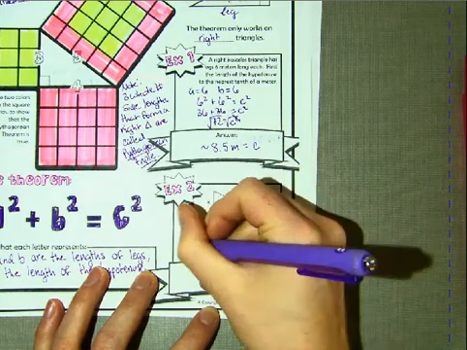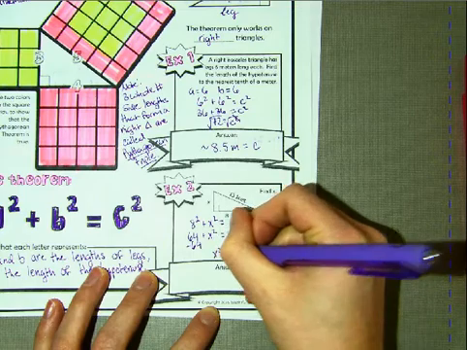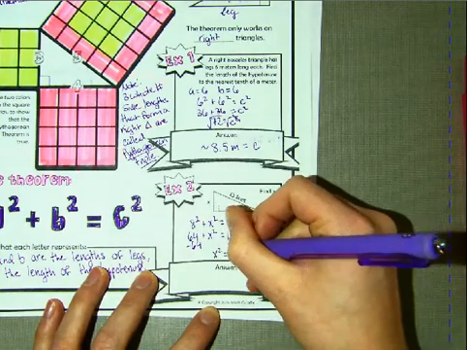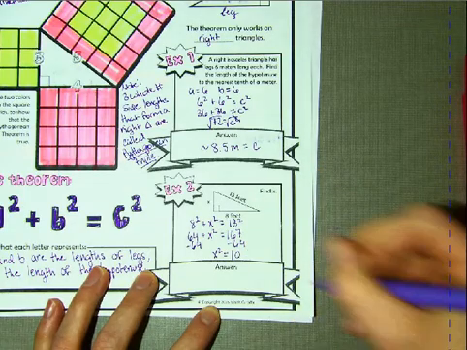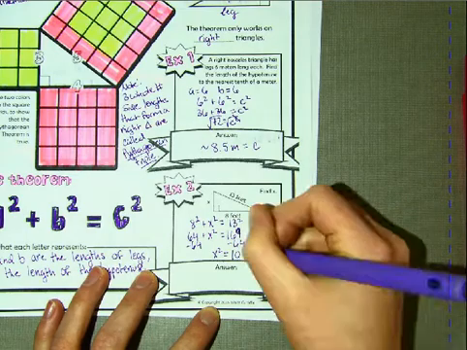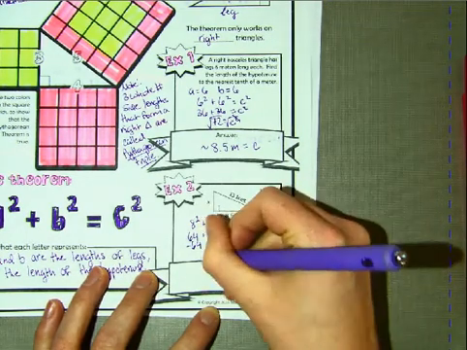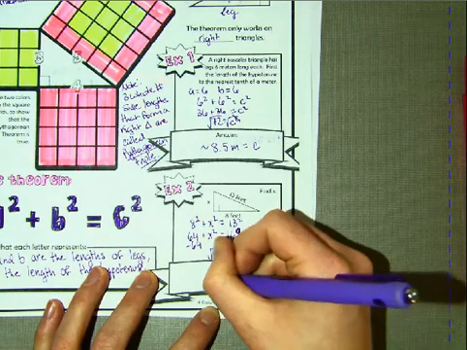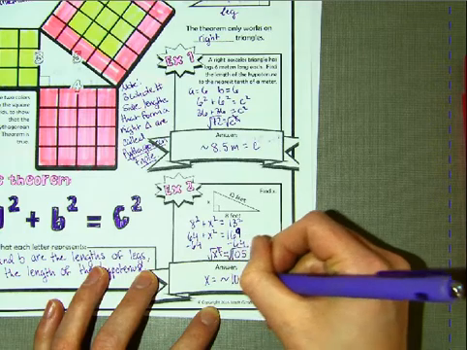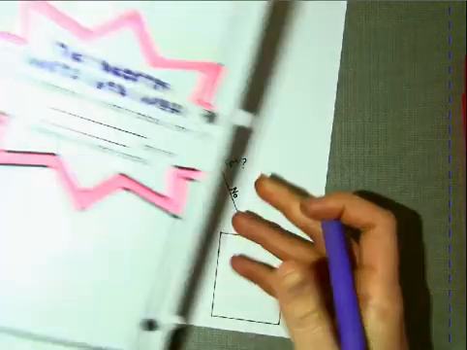When we subtract 64, we're going to get x squared equals 100 and, sorry, that's a 9, not a 7. When we subtract that, we get 105. So we'll take the square root, and we're going to get x equals approximately 10.2 feet.